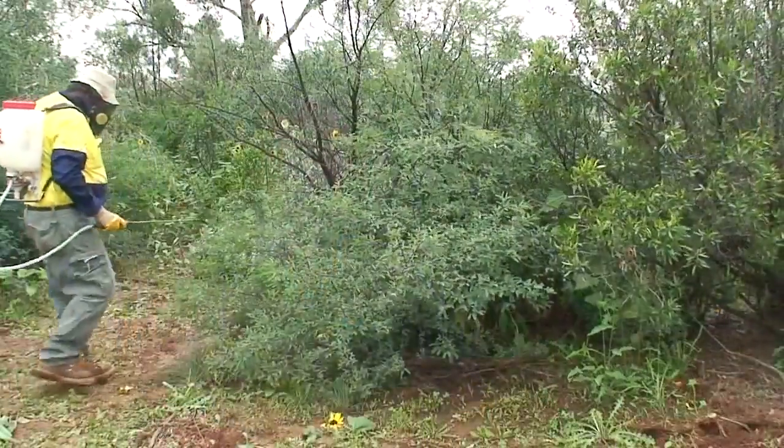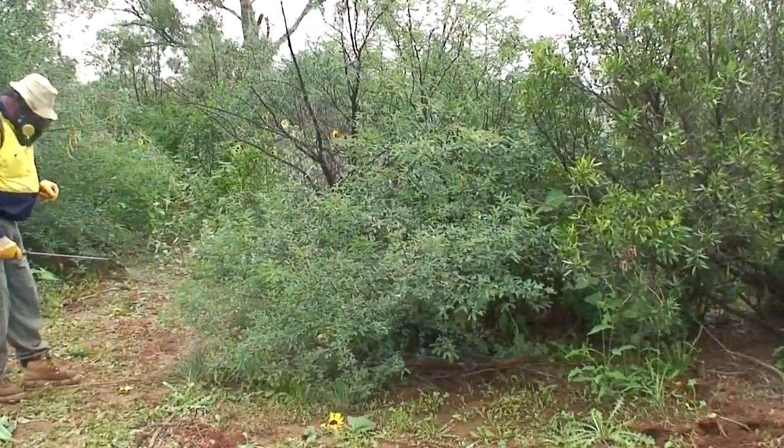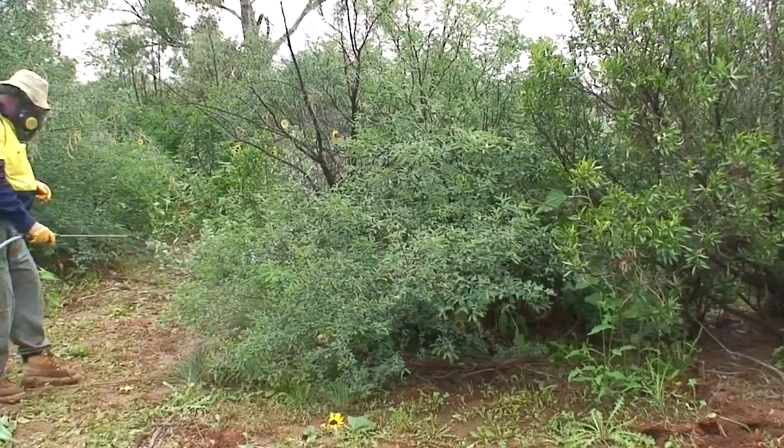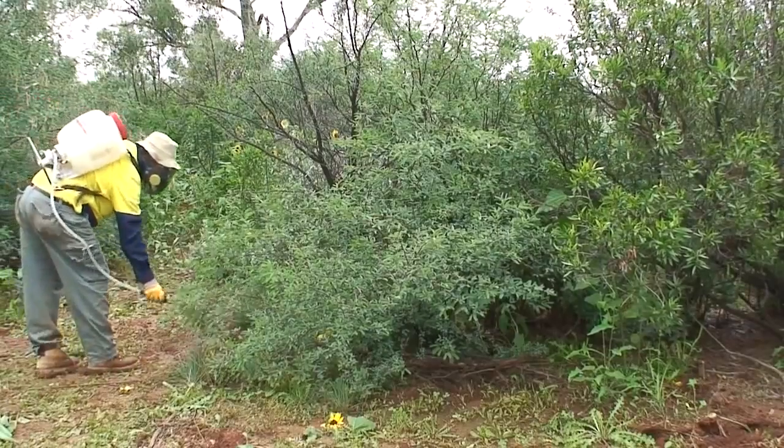Mesquite's generally spread in one of two ways, the first being by water and the second being by stock after they've eaten the seed pods, which have quite a high level of protein. Mesquite is a weed of national significance. This means that landholders are legally obliged to control it on their property.